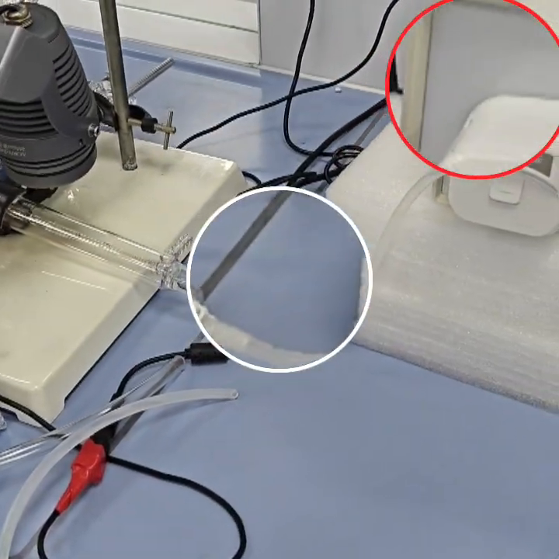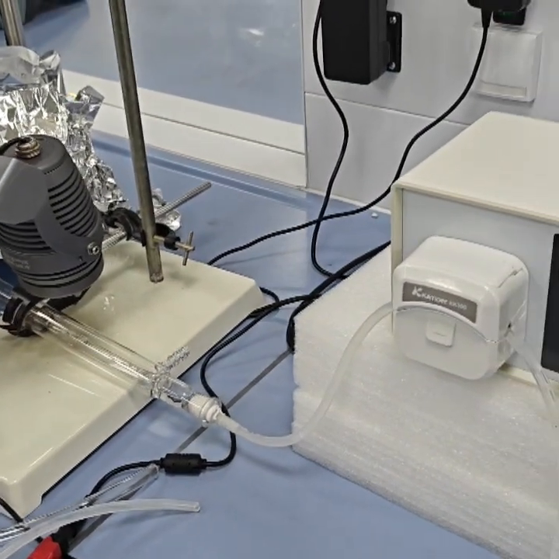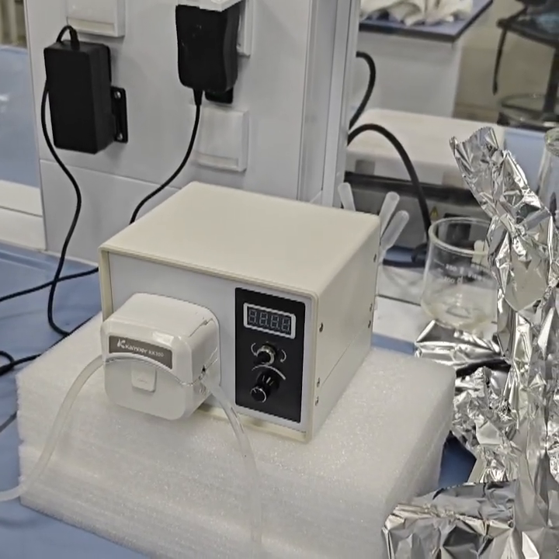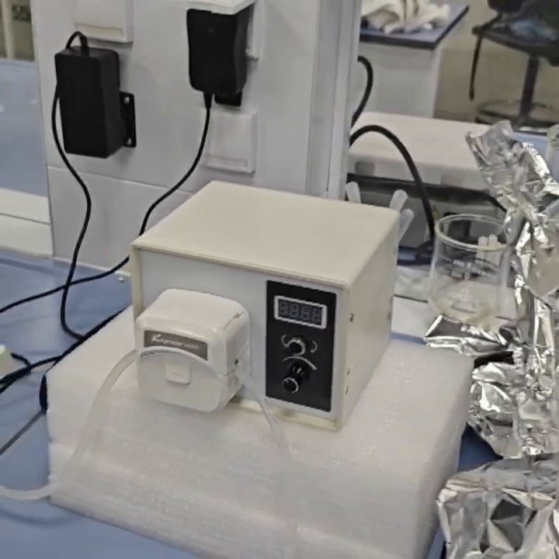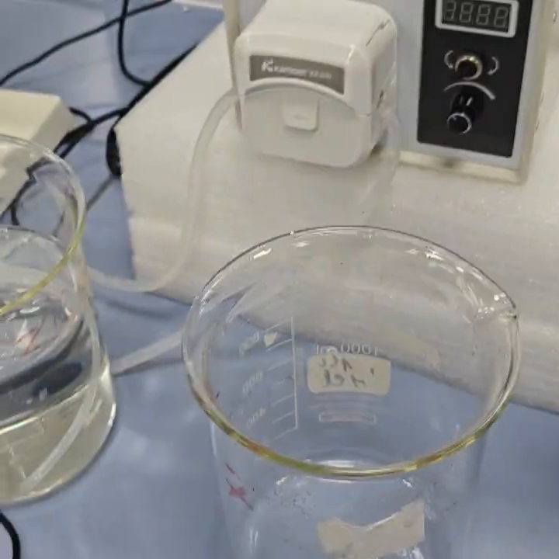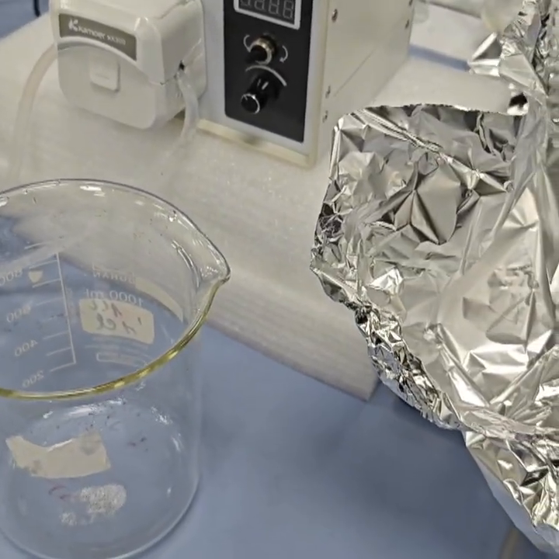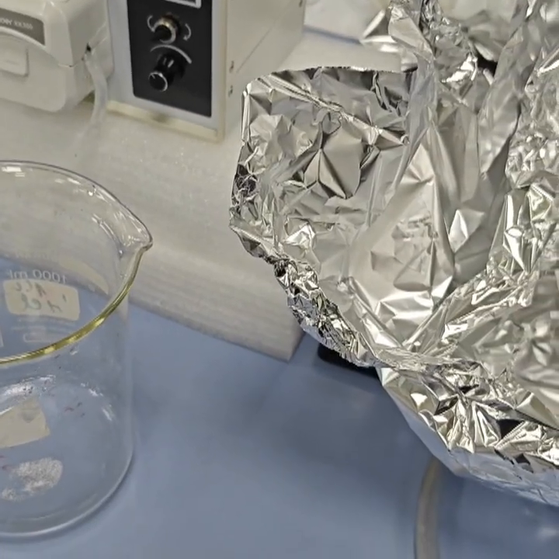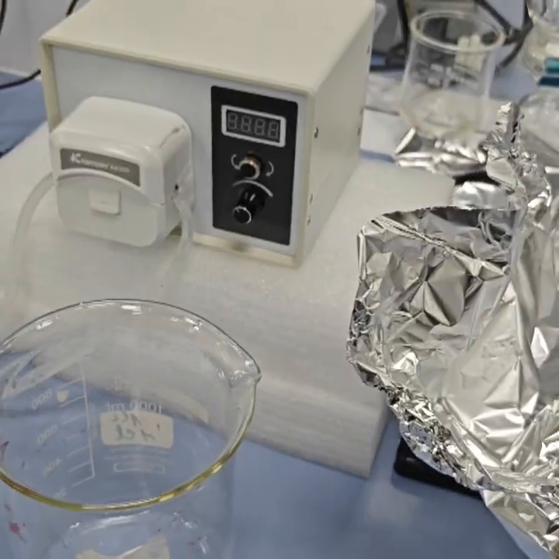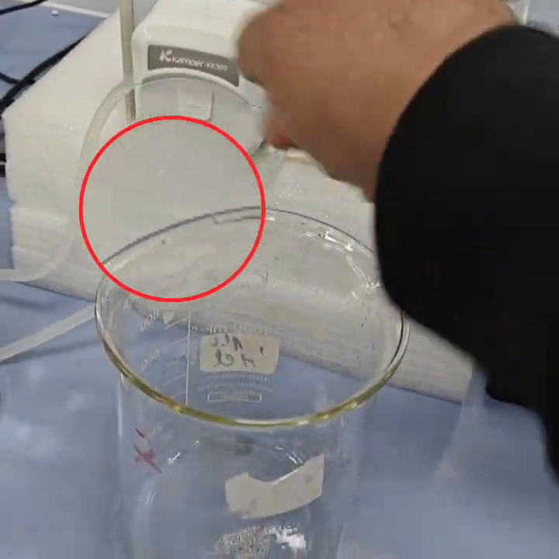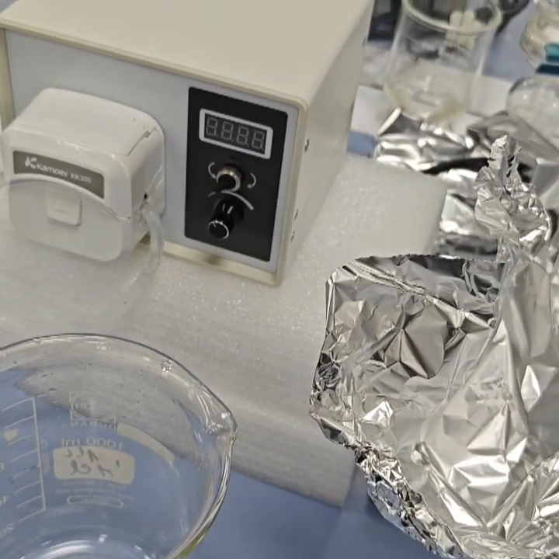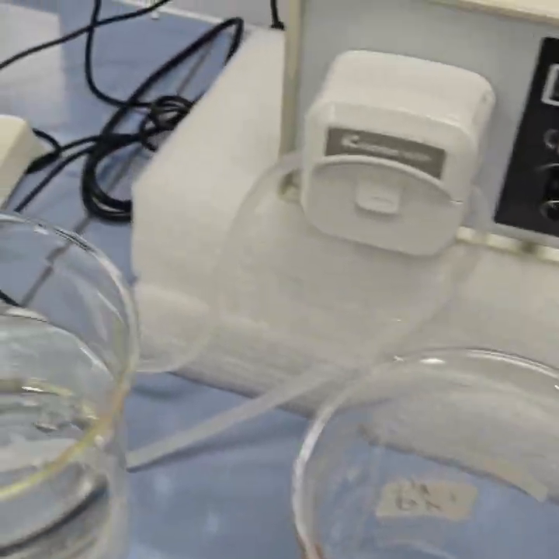Hello viewers, in today's video we will learn about a simple continuous flow experimental setup, where you can see there is one pipe here. This is the continuous flow treatment system, where the water continuously enters the reactor from this pipe and interacts with the treatment material. So here is my treatment material.